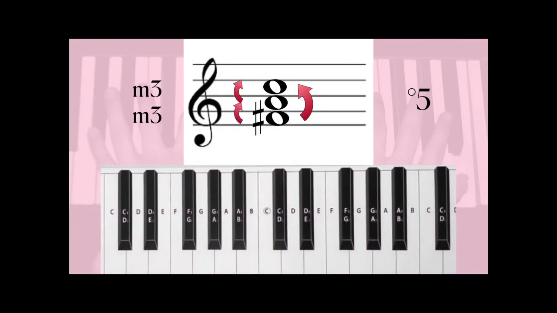So we start on an F sharp and we count up 3 half steps. This gives us an A natural. Now we'll start on an A natural and move up 3 more half steps to find some kind of a C. This is a C natural, which is a minor third above A. That means we've already constructed our diminished triad with F sharp as the root. This is the correct answer.